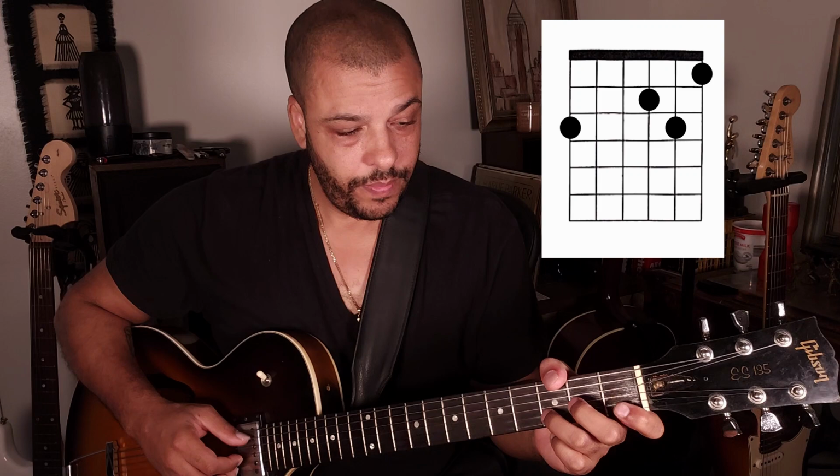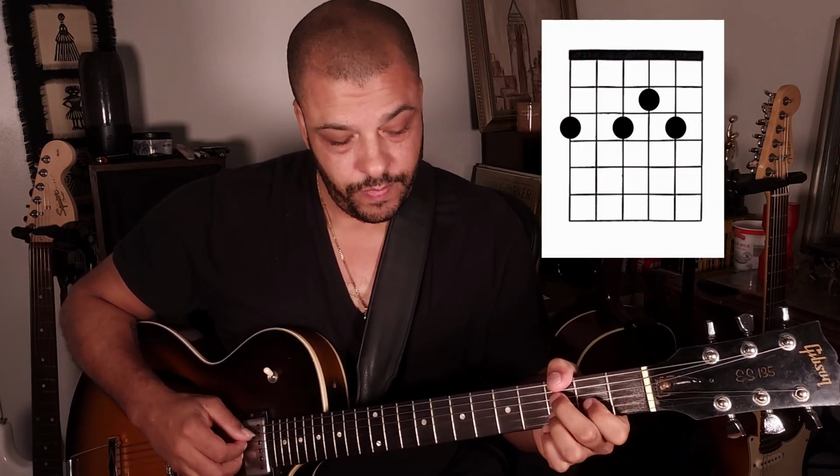D minor triads will work over the G. Right? Because we've got the 5th, 7th, and 9th. We just don't have the 3rd. So anywhere you have your D minor triad, put a G underneath it, and you've got a G9 chord with no 3rd. Pretty cool, right? Cool. Okay, let's keep it going.